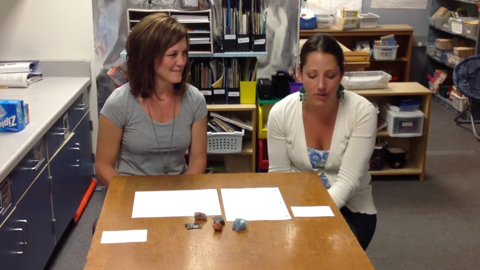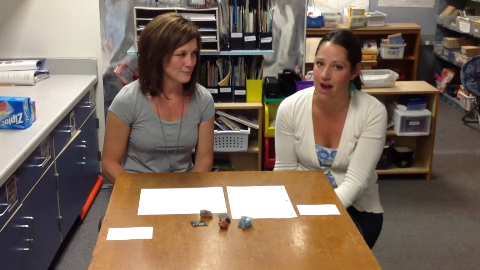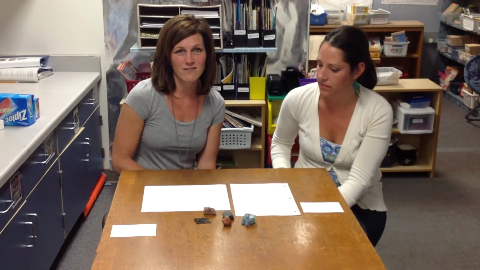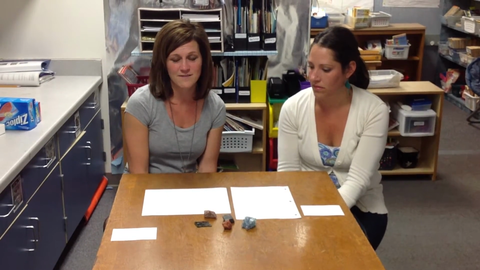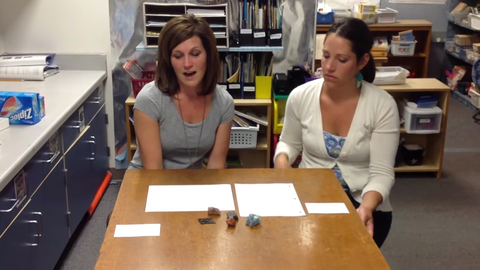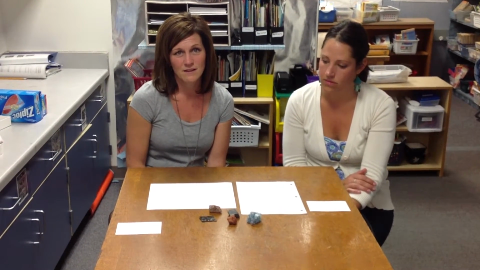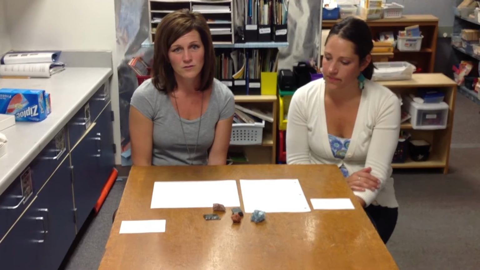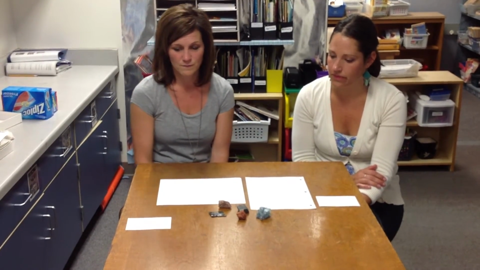Hi boys and girls, today we are going to be doing a lab on classifying rocks. Some questions we want you to think about today are: how do you classify? When do you use classification? How do you classify objects? And where in the real world do people use classification?